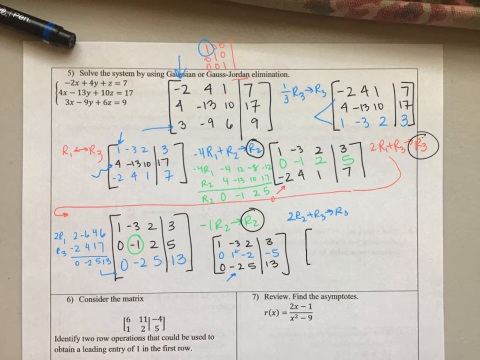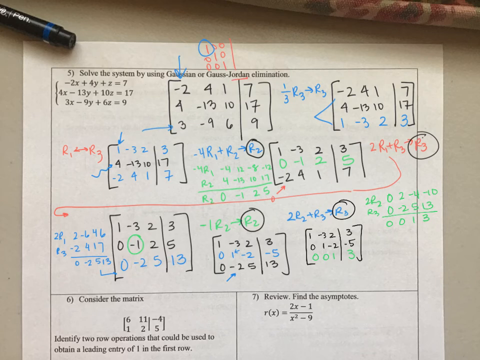And so the only thing changing here is going to be my row 3. So row 1 is 1, -3, 2, 3. Row 2 is 0, 1, -2, -5. And row 3 will become, well, let's do my little scratchy work again. 2 times row 2 is 0, 2, -4, -10. We're going to add that to 0, -2, 5, 13. That was my row 3. So we're going to get 0, 0, 1, and then a +3. So 0, 0, 1, +3. And so I'm going to stop here because I've done Gaussian elimination by getting the diagonal ones with zeros below.